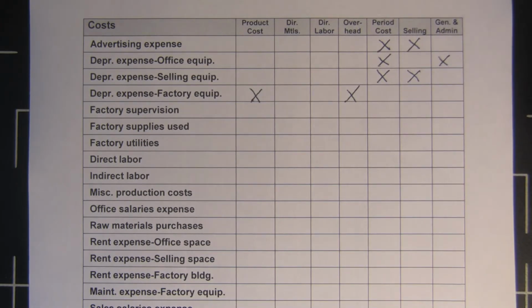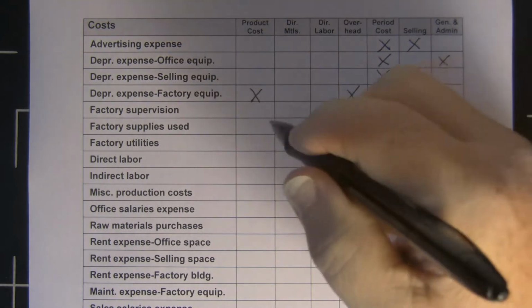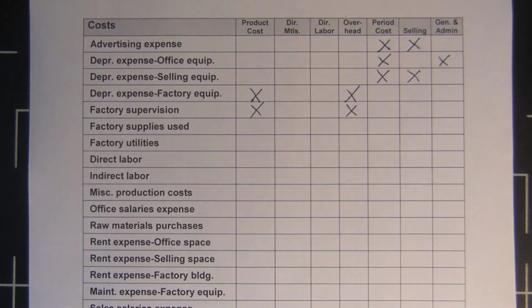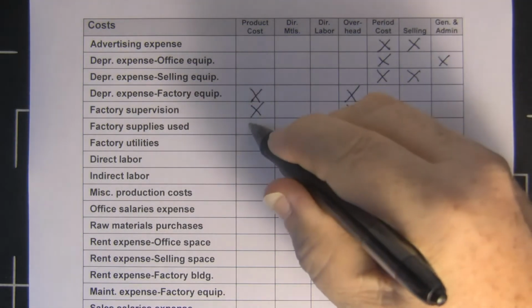Okay, factory supervision. This is the guy that stands behind you who can't do your job but tells you how to. That's overhead. And that's a product cost. In that one particular case, overhead is underfoot, but that's my own personal opinion. Okay, factory supplies used. Supplies used in the factory. That's overhead. And it's a product cost.